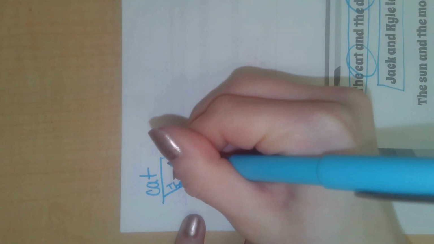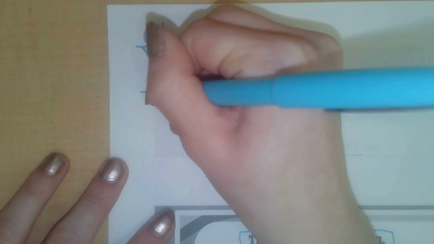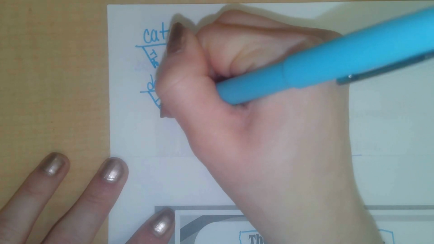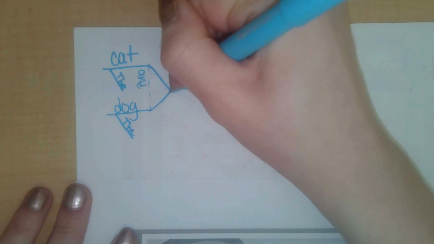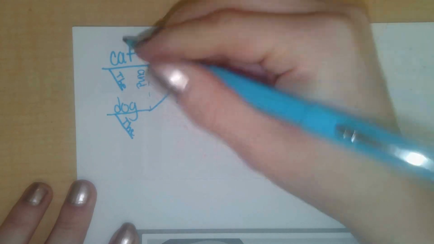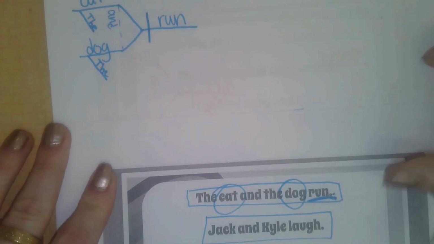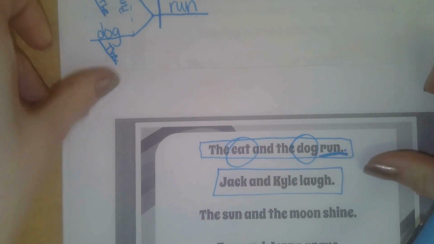Then we're going to make our second subject. Our conjunction is and. Then we have the dog is our second subject. Now we're on two separate lines, but we only have one verb, so we need to combine the lines down to one horizontal line. And then we need to do our vertical line, as always, to separate the subjects from the verb. And that is the first sentence. The cat and the dog run.